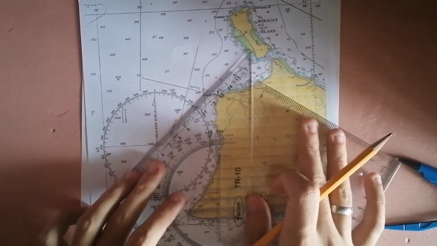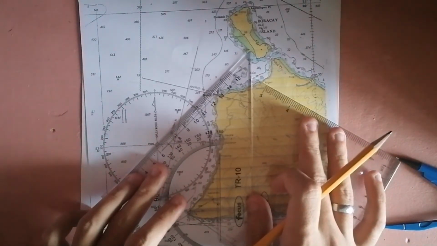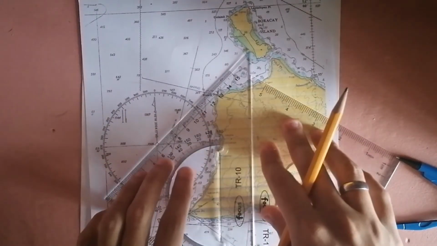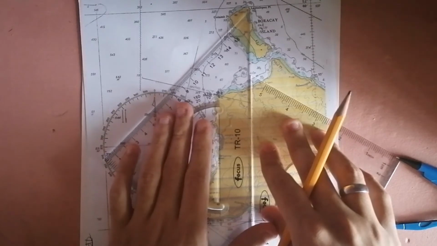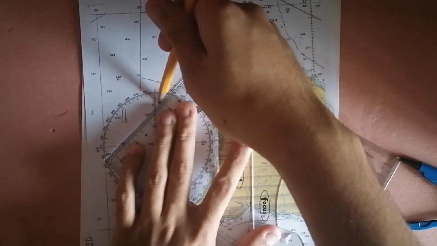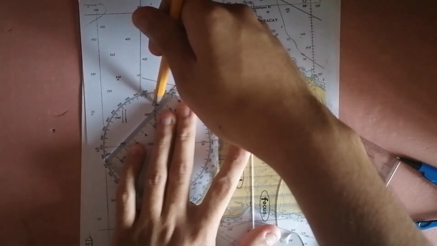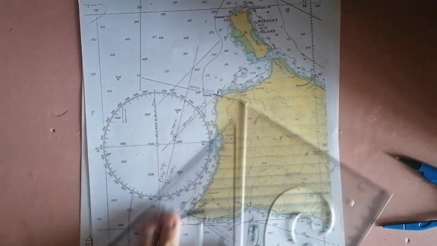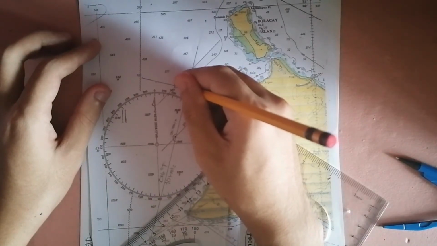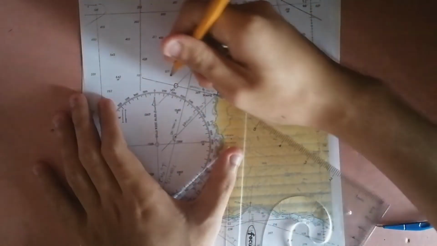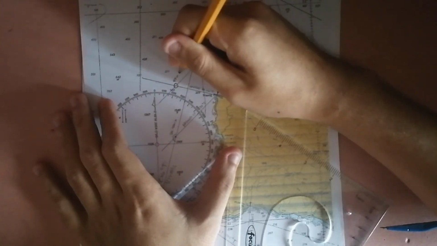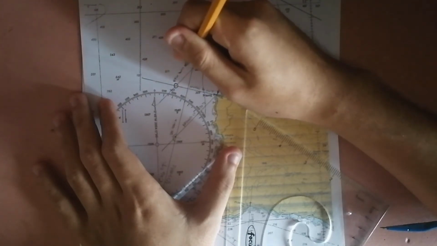This is 46. Then transfer that first LOP to that 1624, and this will be the running fixed position of 1624 hours.